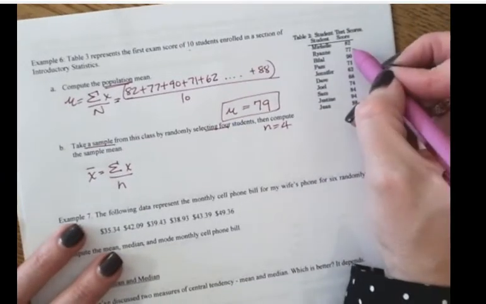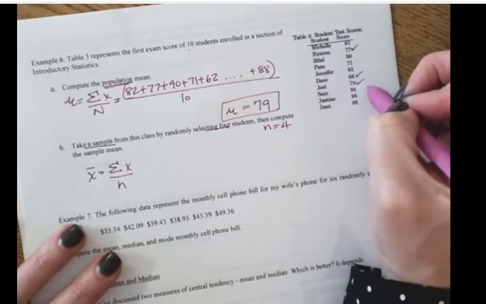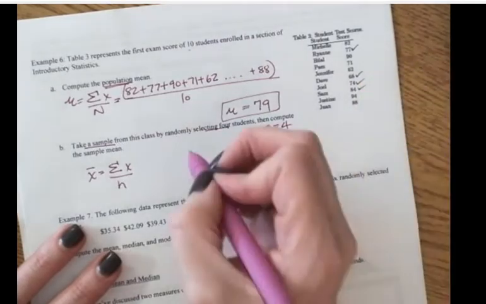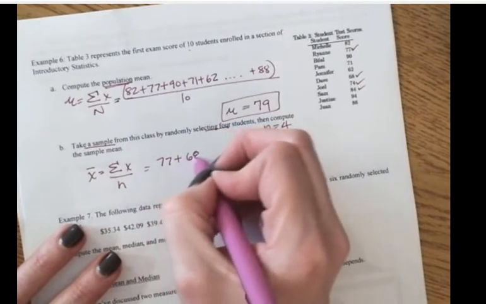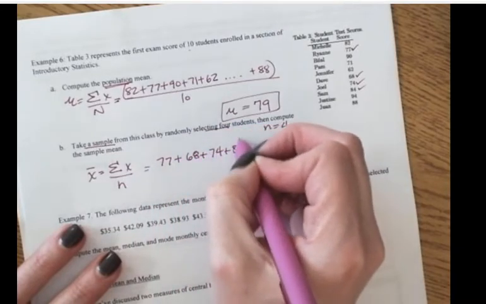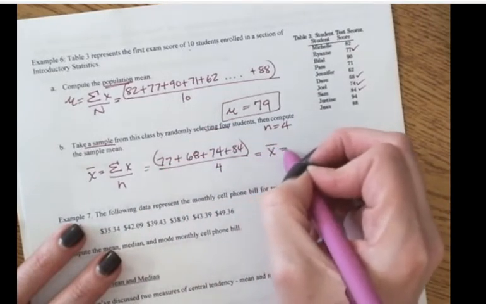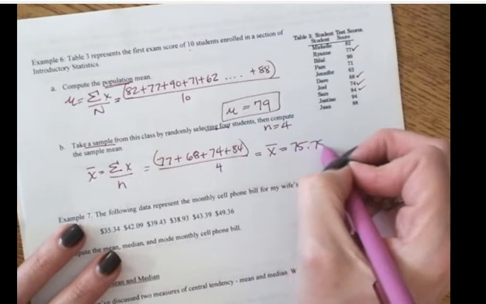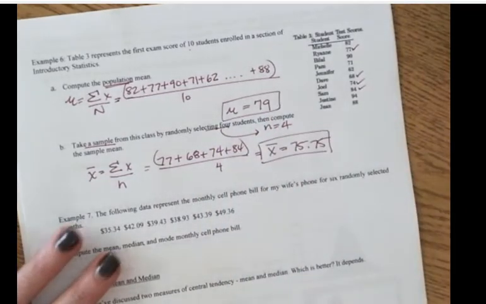I'm going to choose Ryan, Dave, Joel, and Sam. So there's my 4 people. I'm going to take 77 plus 68 plus 74 plus 84, add those up and divide by 4. That gives me an x bar value of 75.75. Okay, but notice I had to take a sample first.